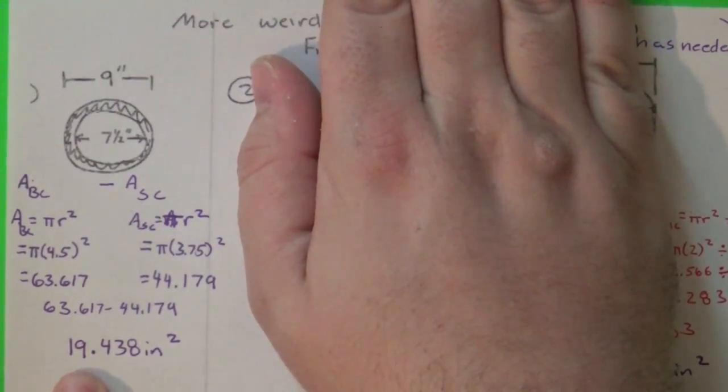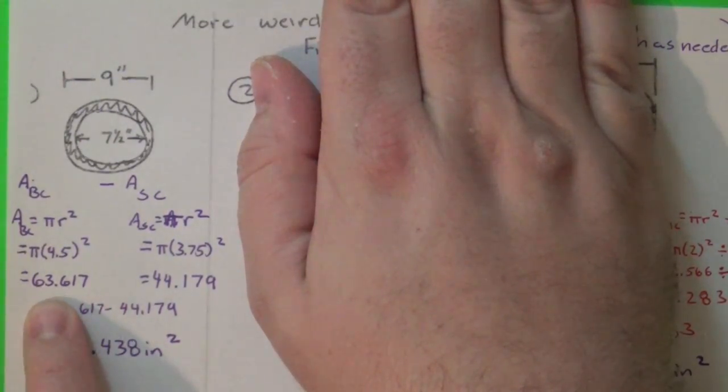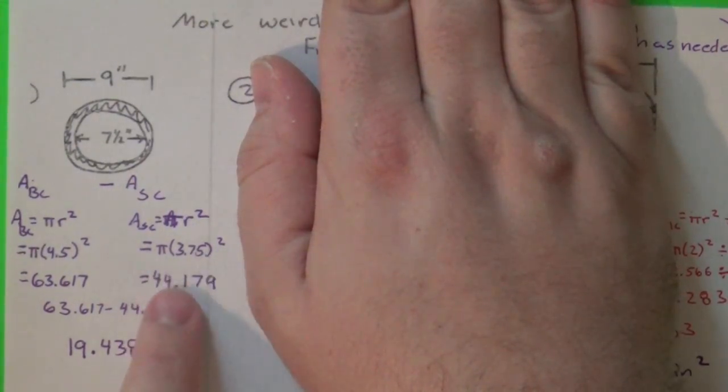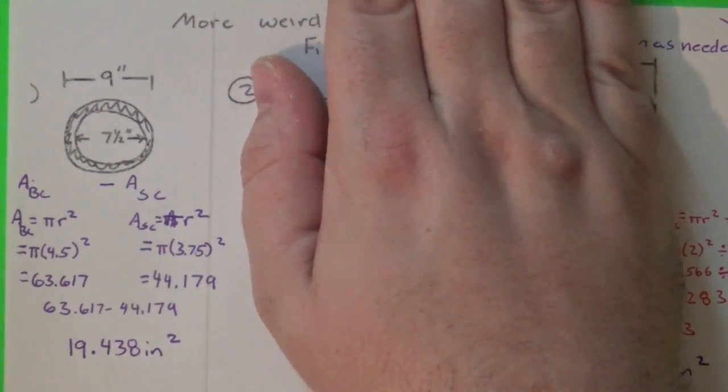Now, I generally don't round often. I think I've said this before, always wait until the end to round. But in this particular case, because we got those really weird numbers, it was okay to round because the instructions allowed us to do so.